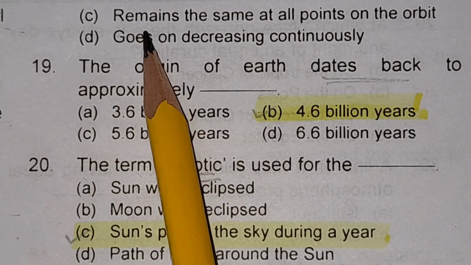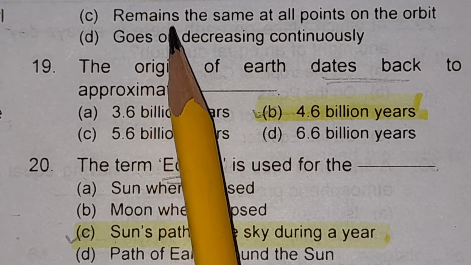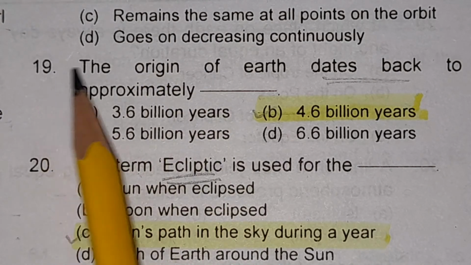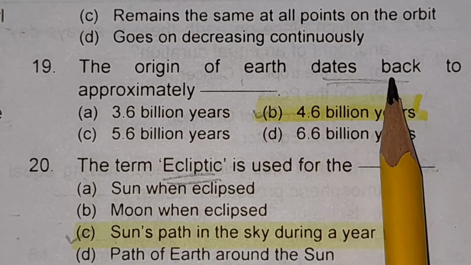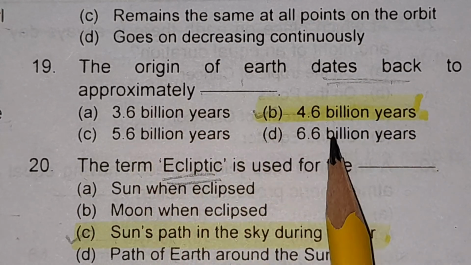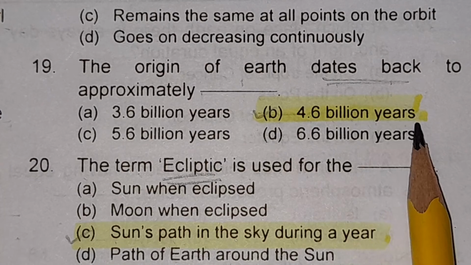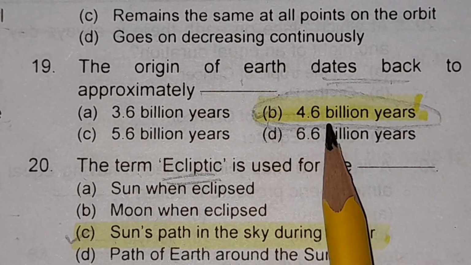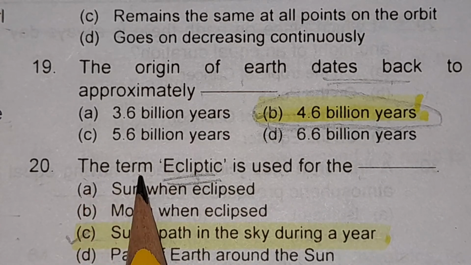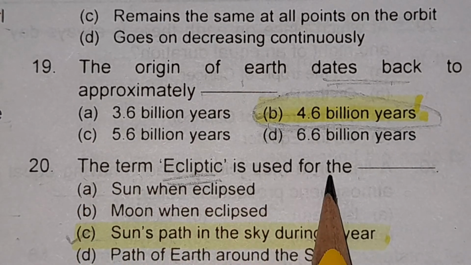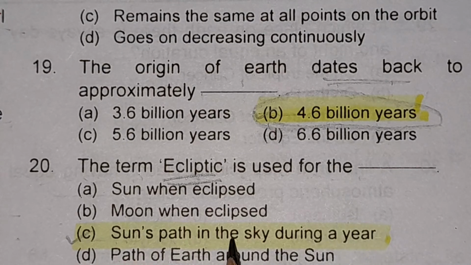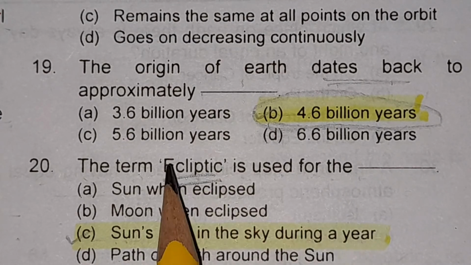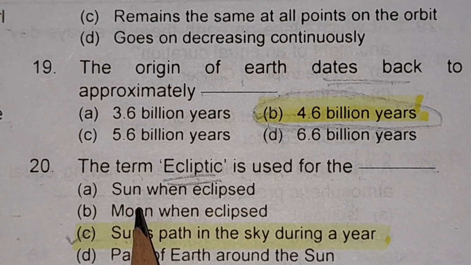Here are the other options of question number 18. You can see question number 19. The origin of earth dates back to approximately 4.6 billion years. Number 20. The term ecliptic is used for the sun's path in the sky during a year, because ecliptic may be the sun or the moon, but the correct option is sun's path in the sky during a year.